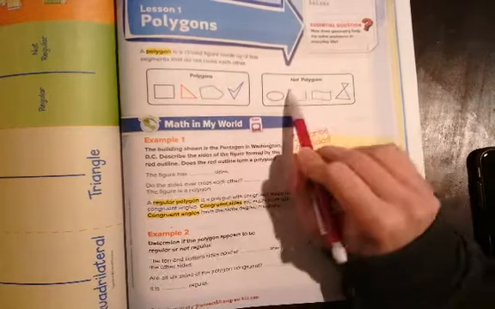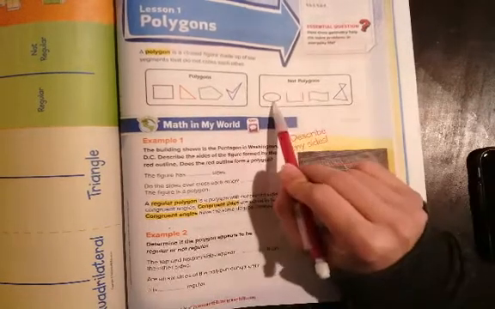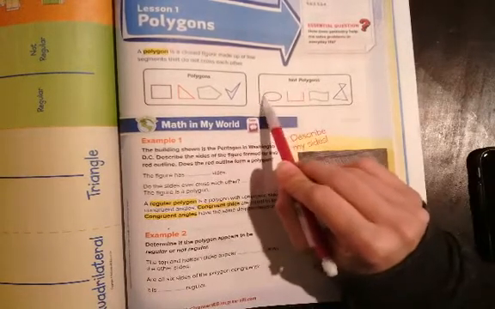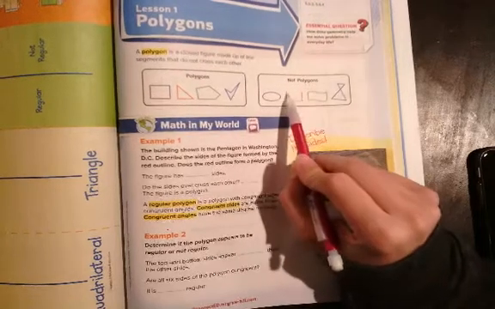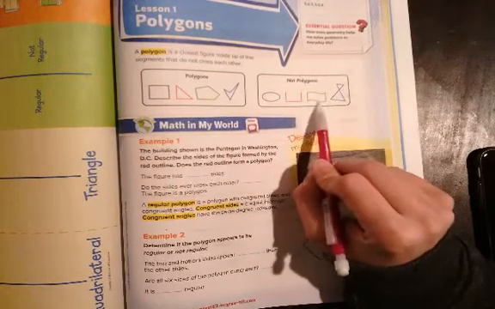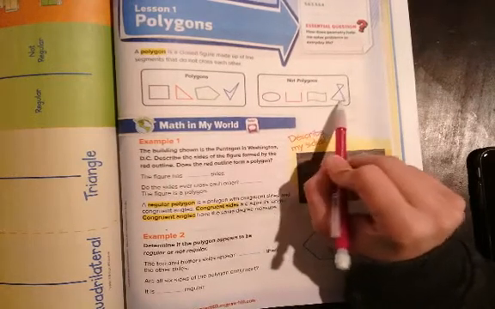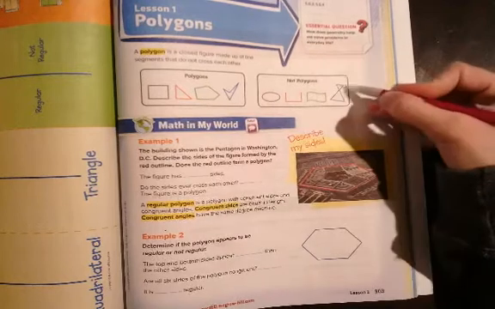So in this box, these are not considered polygons. Let's look at why. This one doesn't meet the criteria. It doesn't have straight lines, right? Those lines are curved, not a polygon. This one's not a polygon because it's open. It's not all the way closed. This one's not a polygon because, again, of these curved lines on the side. And this one is not a polygon because those lines crossed. This one's more like two polygons that are kissing.